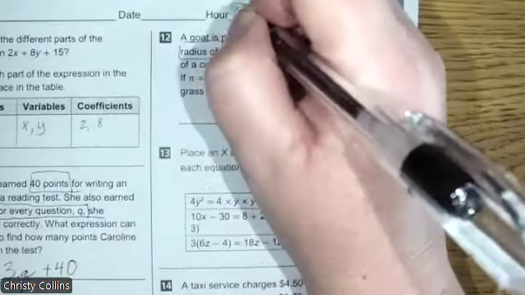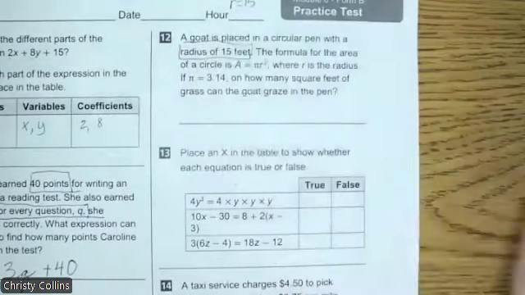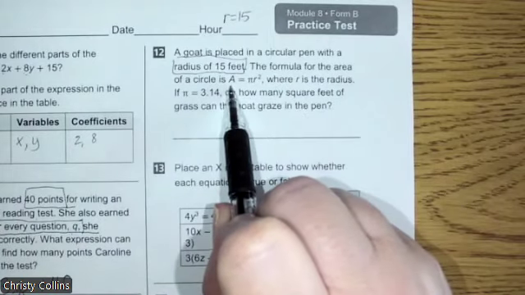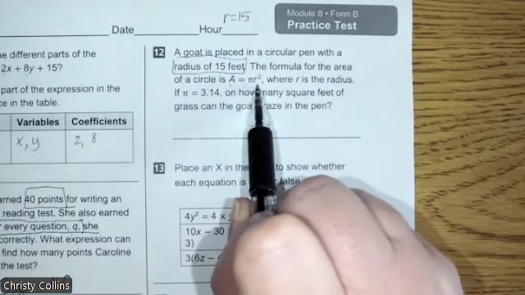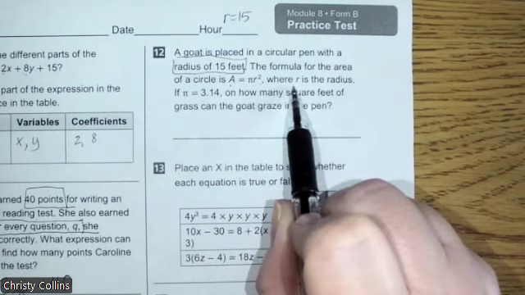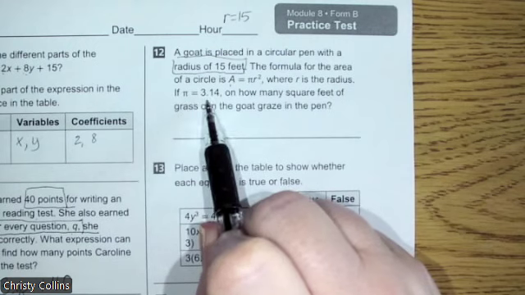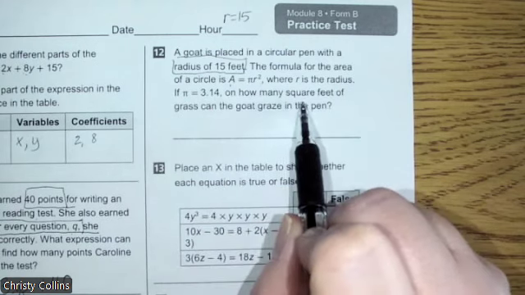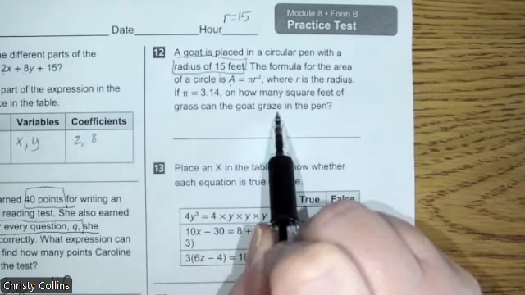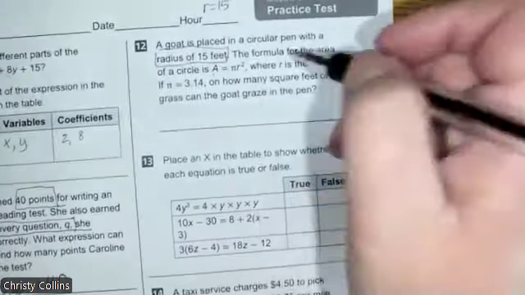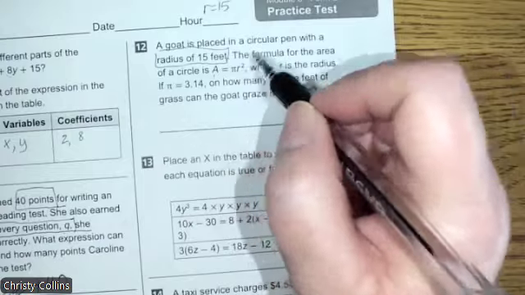So I'm just going to say R equals 15. I'm going to just write that down. The formula for the area of a circle is area equals pi times radius squared, where R is the radius. If pi is equal to 3.14, how many square feet of grass can the goat graze in the pen? So we need to get the area, we need to do pi times radius squared.